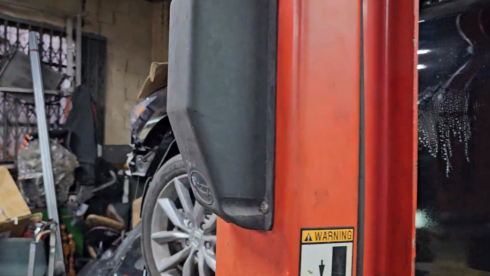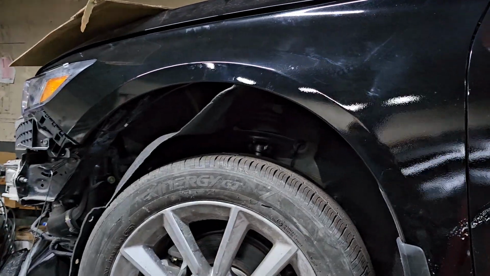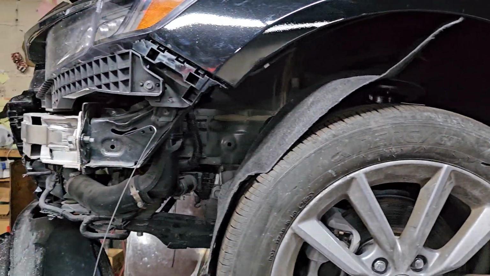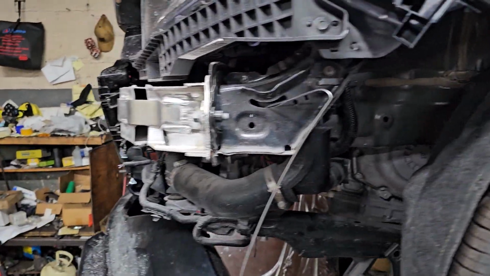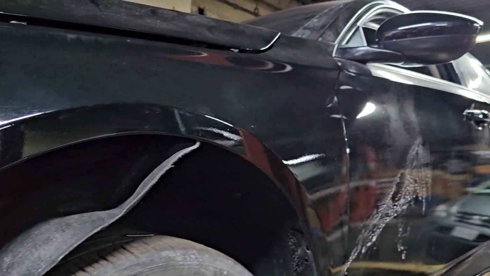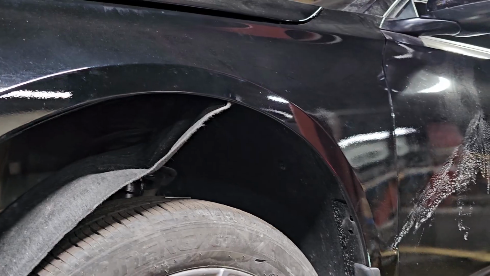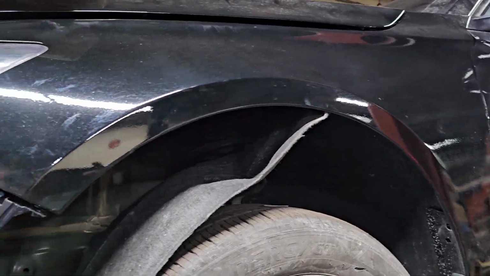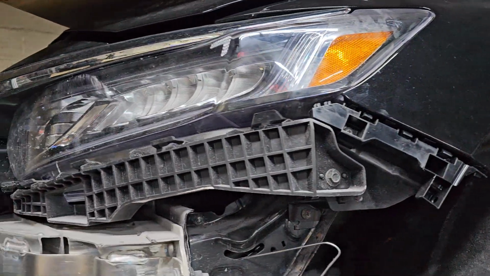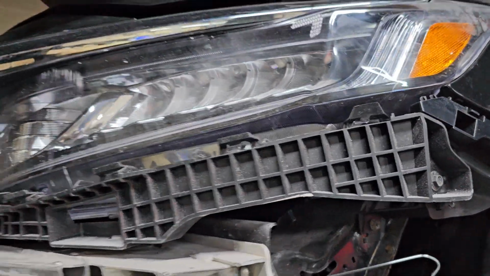On this car, if you remember, this is a 2022 Honda Accord, and we did a diagnostic on it, and we found 4 codes. One is for low frequency antenna error, for the door lock, unlock, and startability.